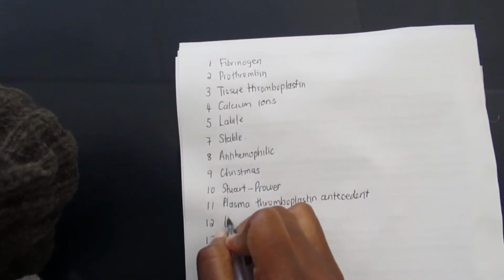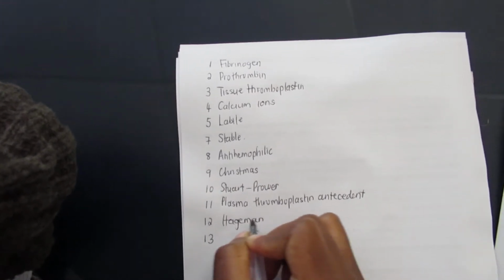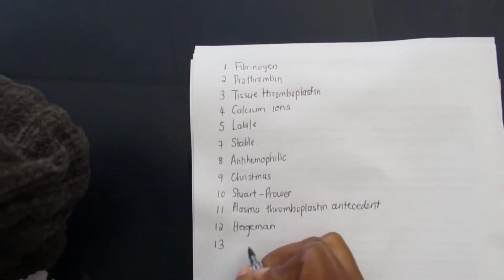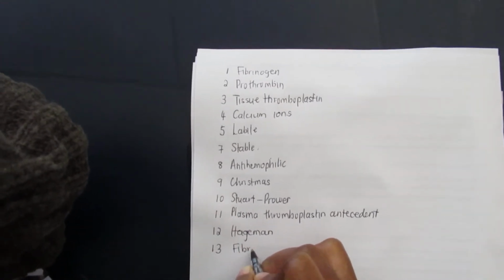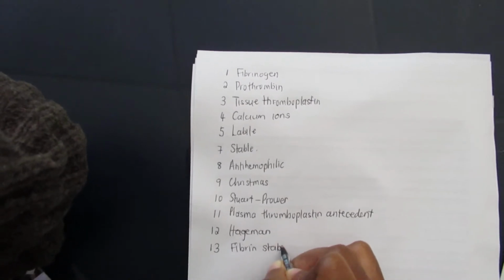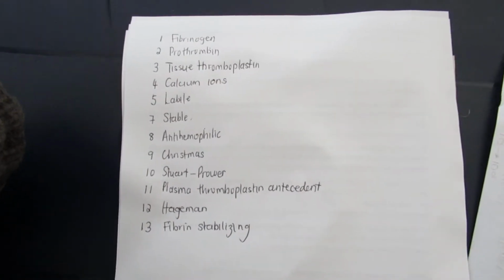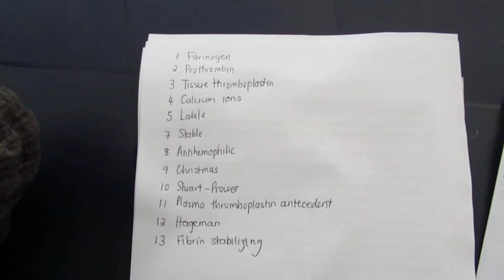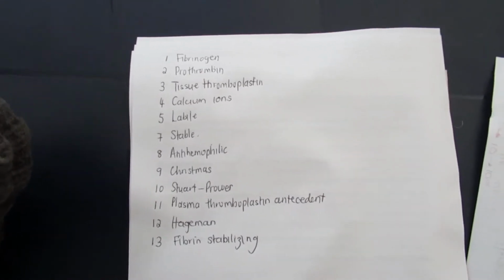Factor 12 is Hageman factor. I like this because it reminds me of Huggies. And then factor 13 is fibrin stabilizing factor. Now, after you've seen all these factor names, you're probably like, oh my God, how am I supposed to remember all 13 of these very different names?